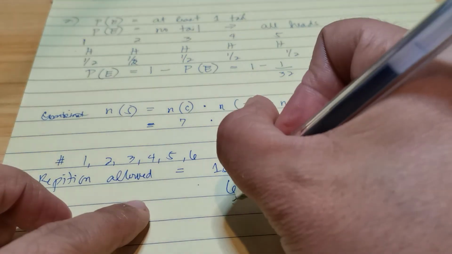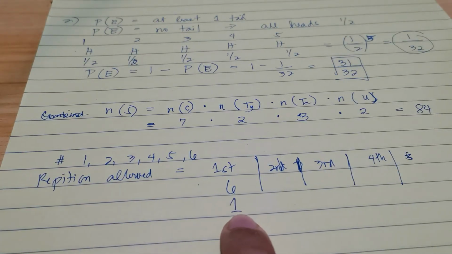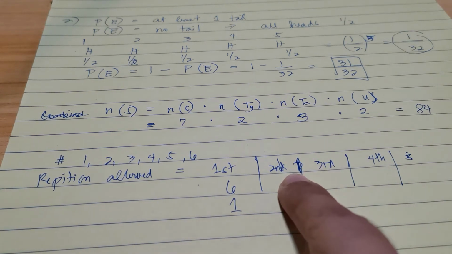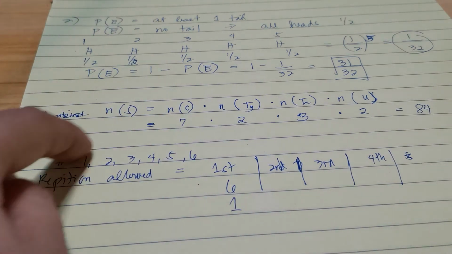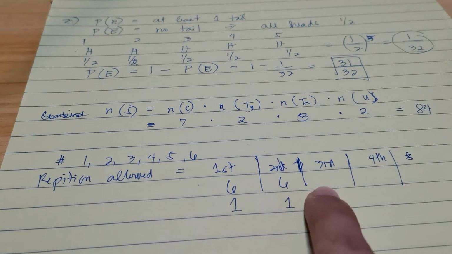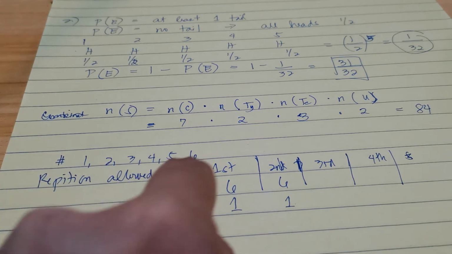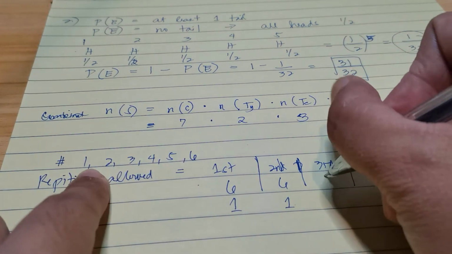Pwedeng, halimbawa dito, ang pinili mo ay 1. So, 6 yung pagpipiliin mo, pero dito, pinili mo ay 1. Okay? Sa second, pwede mo pa rin ulitin yung 1. So, ilan pa rin ang pagpipilian mo? 6 pa rin. Pinili mo ulit yung 1. And then, sa third, ibinalik mo ulit yung 1 kasi pwede nga repetition yan. Pero ngayon, pinili mo yung 3. So, 6 pa rin yung pagpipilian mo.